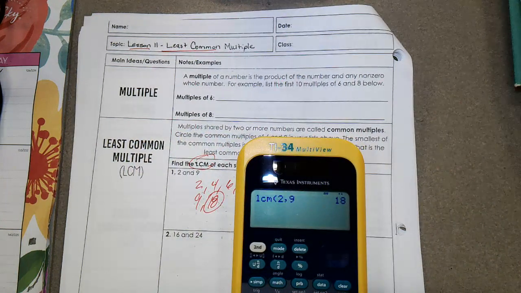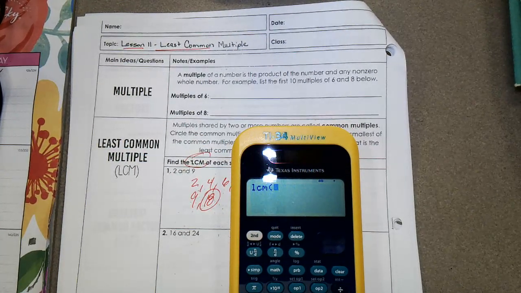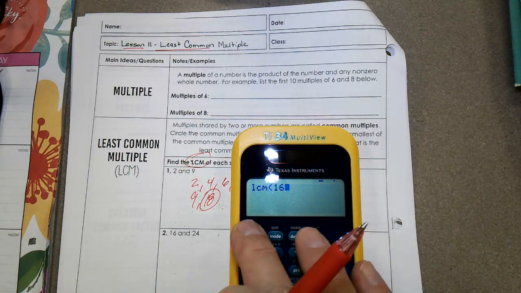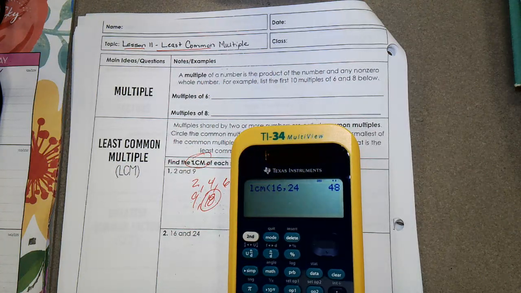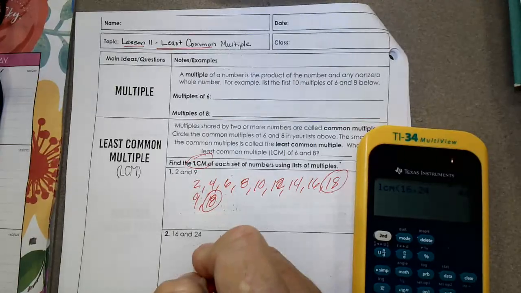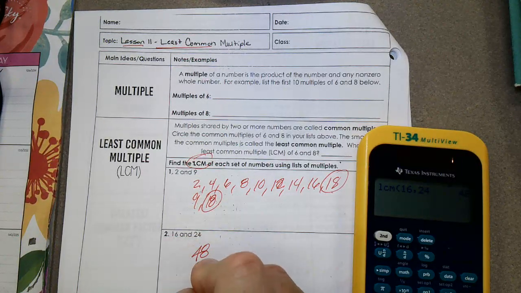Let's go with 16 and 24. What is the LCM, or least common multiple, of those two? Set it up, 16, second decimal, 24, enter, and you end up with 48. So the smallest number that both of these go into is 48.